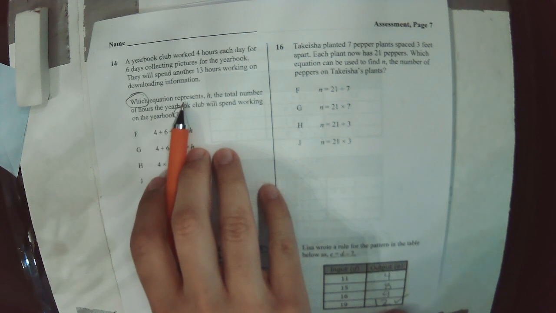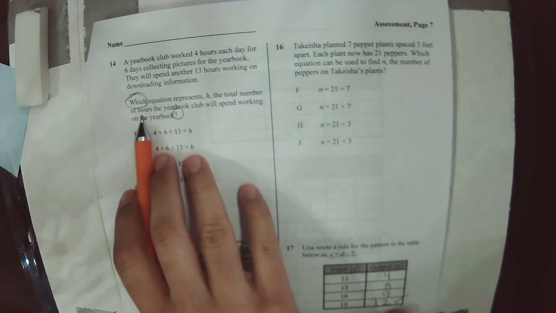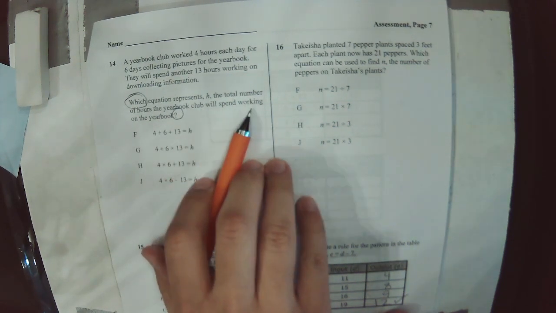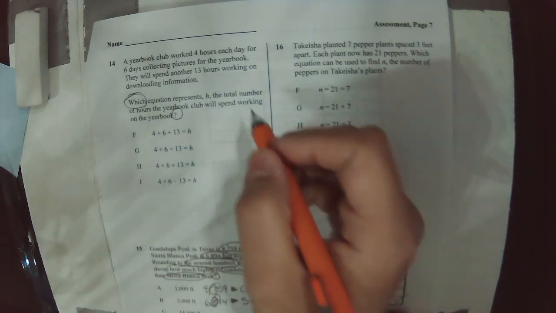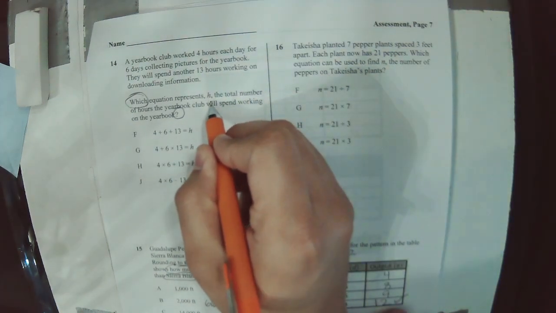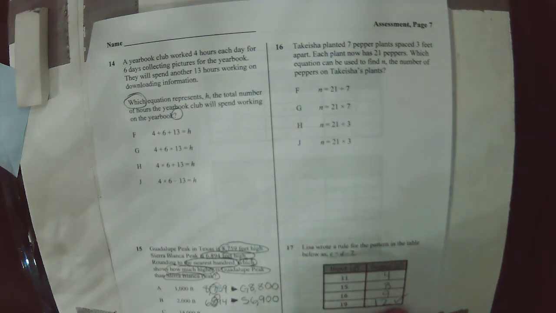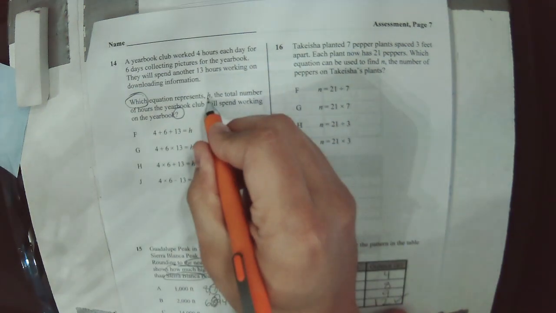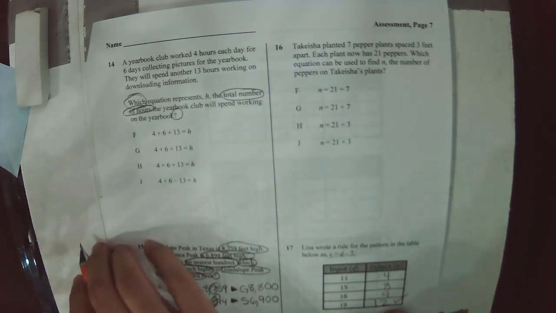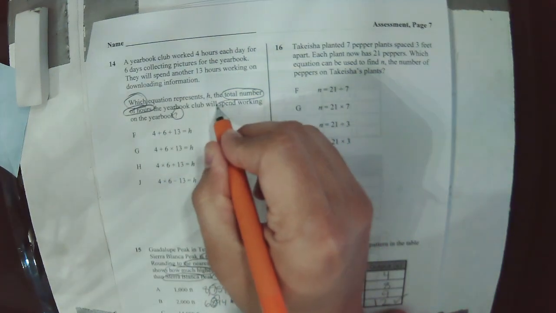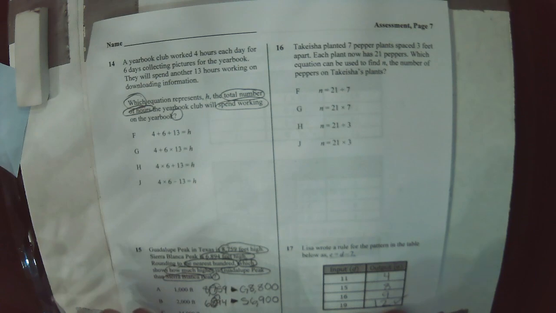So which equation represents H, the total number of hours the yearbook club will spend working on the yearbook? They give us a letter, but just like I told Bradley on that other problem, they'll try to use letters to see if they can confuse us. H is the total number of hours that they will spend working. That's what I need to find.